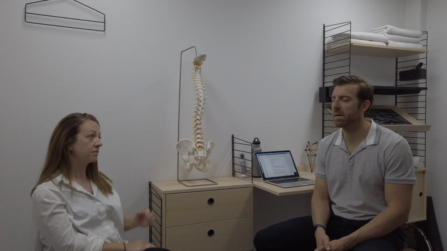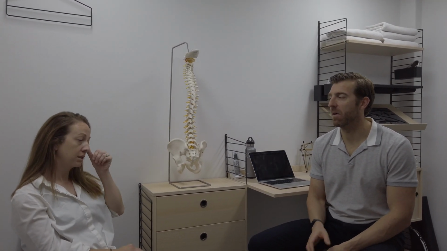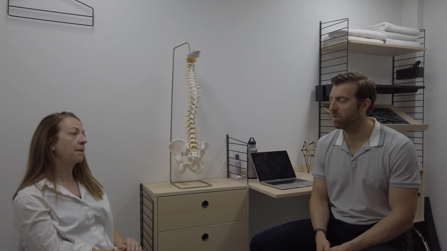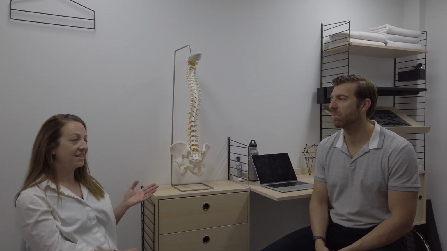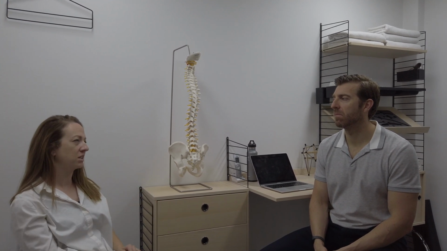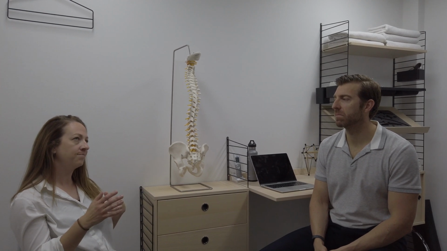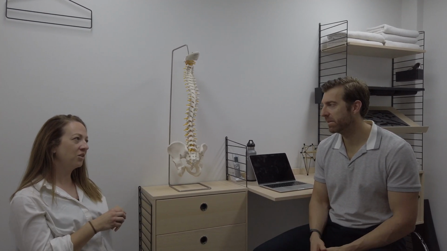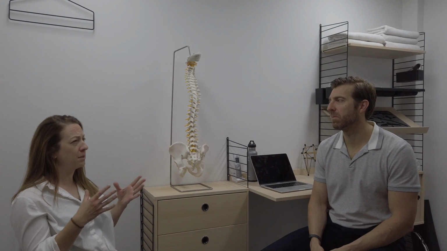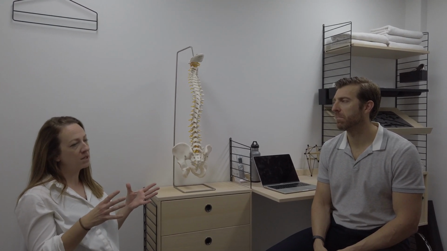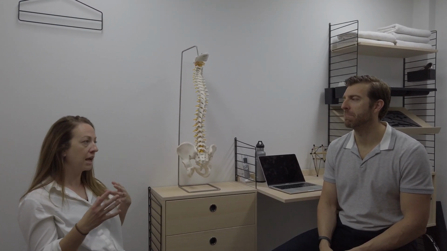So what about the argument, if I take a painkiller and now I start moving, will I not be moving in a way that aggravates or makes it worse? Yeah, that's the reason why a lot of people don't want to take painkillers. They feel like if they mask the pain and then start moving again, they're going to make things worse. Generally, I feel that it just doesn't happen that way. Often with people who get pain like this, it's almost like an overreaction of the body, and you get this muscle spasm.